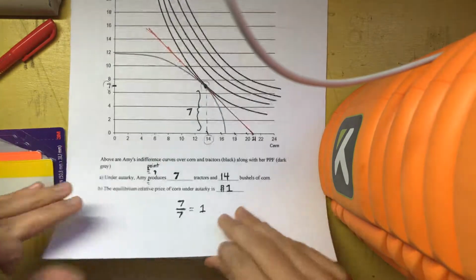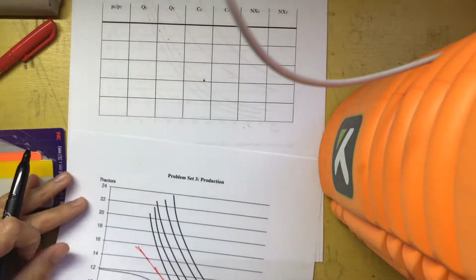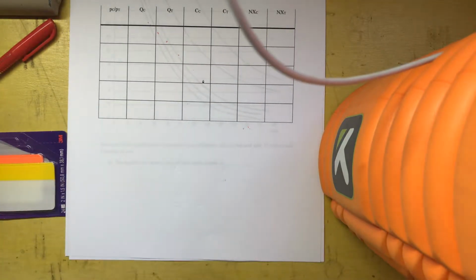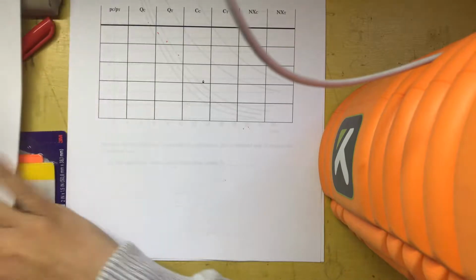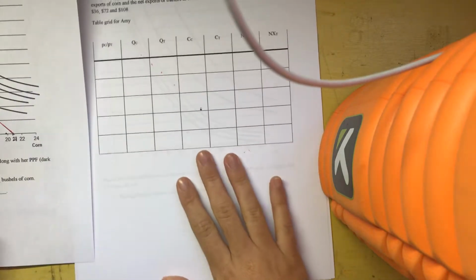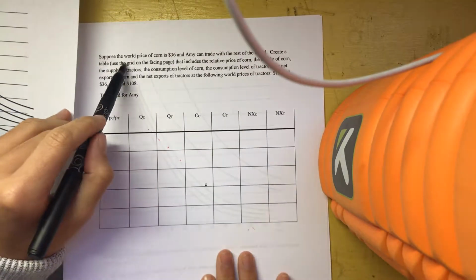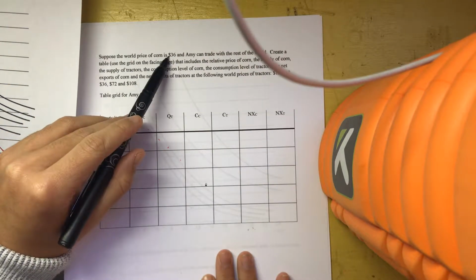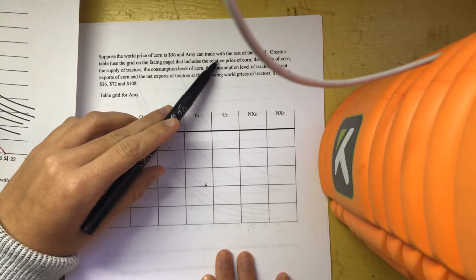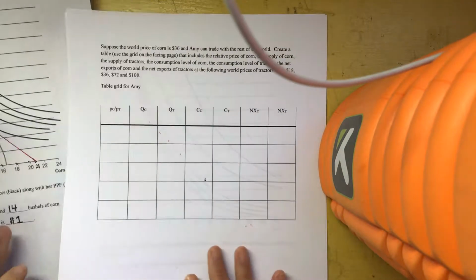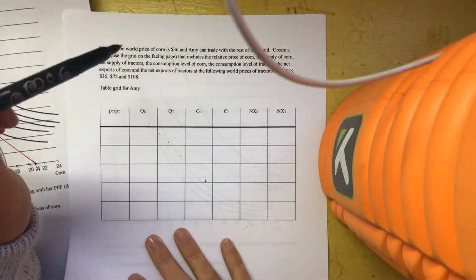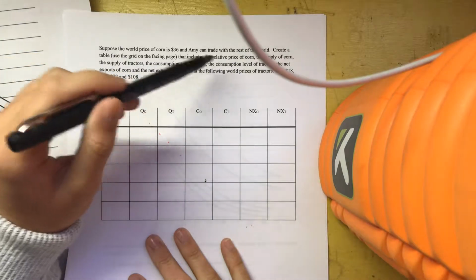Okay, so the next page that we're going to look at is this chart. It says that suppose the world price of corn is $36 and Amy can trade with the rest of the world. We're looking for all this different stuff.